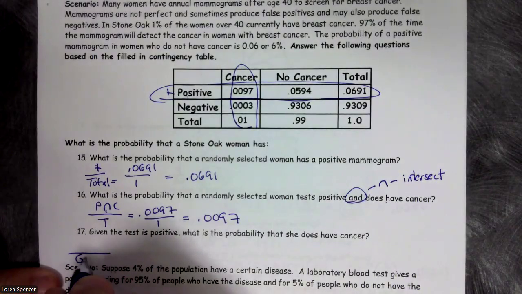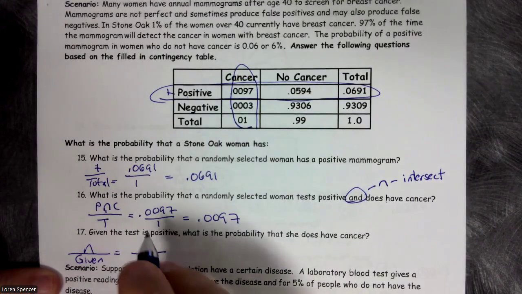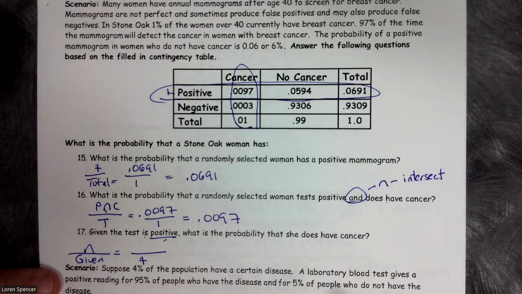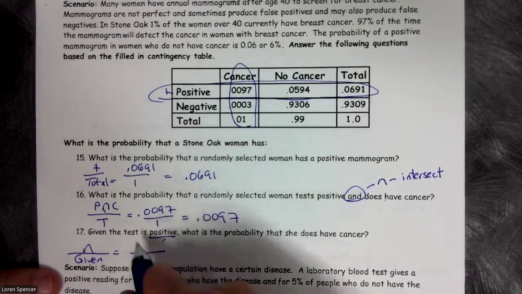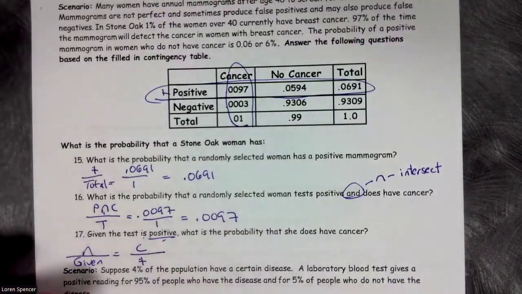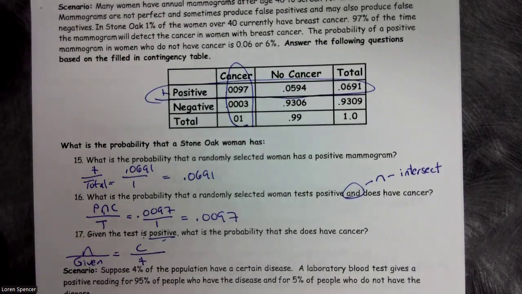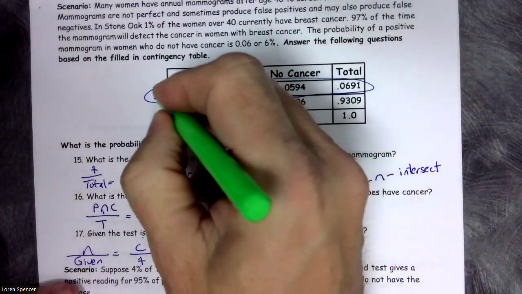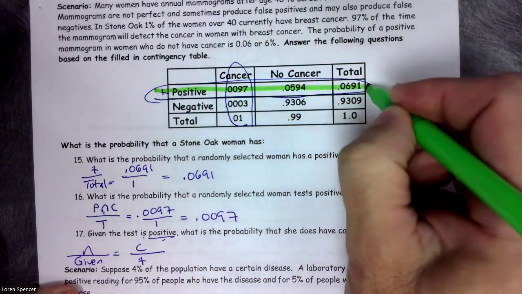So first off, given the test is positive. Okay, that's what I was given. So this is going to be 0.0691, because that's what I was given. What's the probability she has cancer? Okay, so now I need to intersect. Where does it intersect?